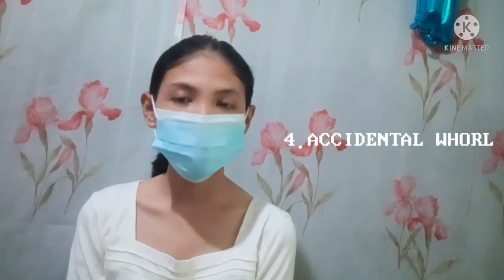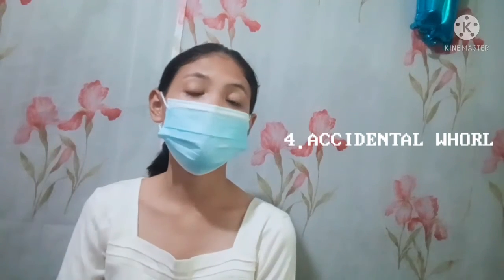The last one is the accidental whorl. It consists of a combination of two different types of pattern, with the exception of the plain arch, with two or more deltas, or a pattern which possesses some of the requirements for two or more different types, or a pattern which conforms to none of the definitions. It is symbolized by the letter X in the classification.